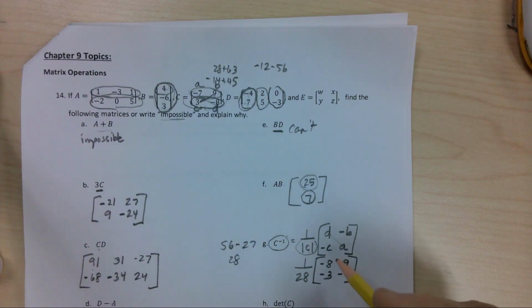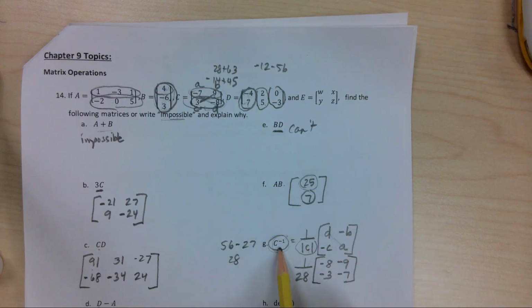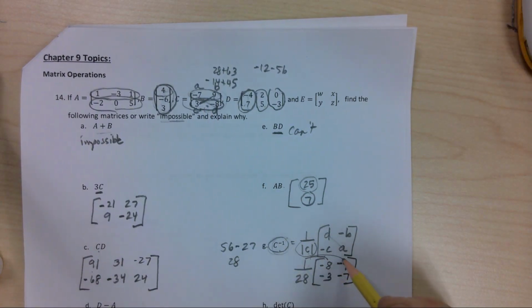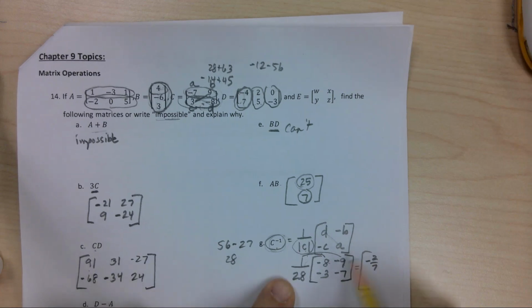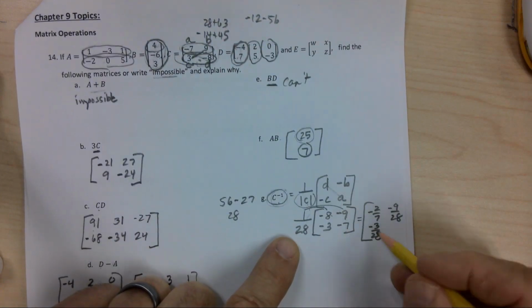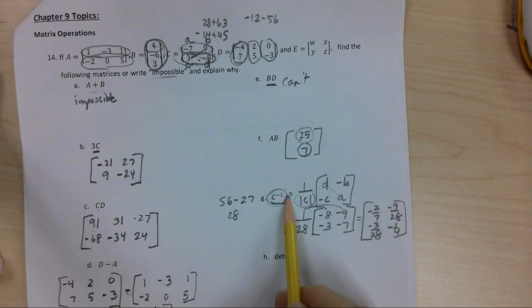And you're not done. A lot of students leave it here. But the inverse matrix of a 2 by 2 is a 2 by 2 with nothing out here. So we're going to distribute, distribute. So I'm going to reduce this to 4/14, which is 2/7. So negative 2/7. This doesn't reduce, so it's negative 9/28. This is negative 3/28. Pretty weird looking answer. And then this is negative 1/4. And that would be our inverse matrix.